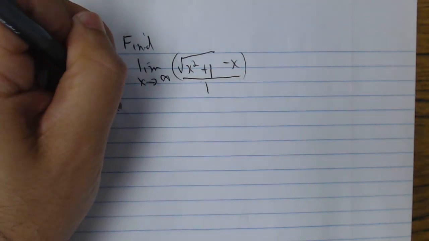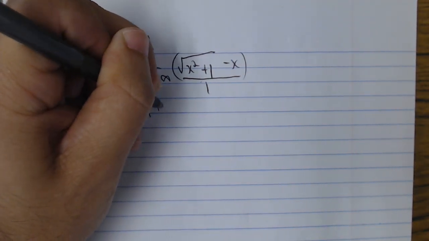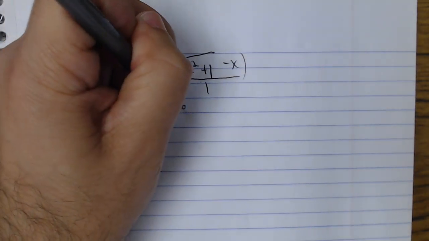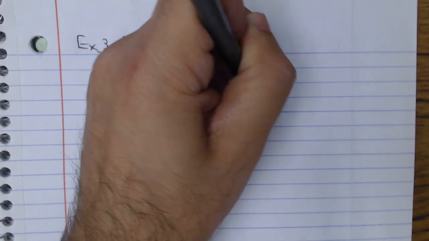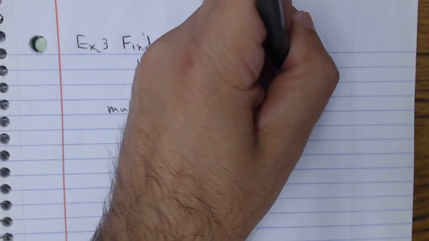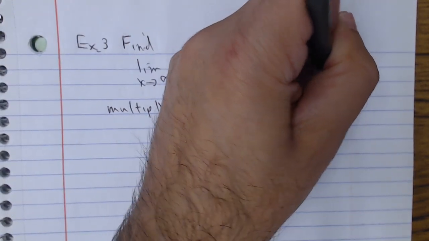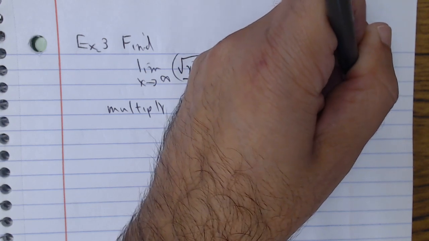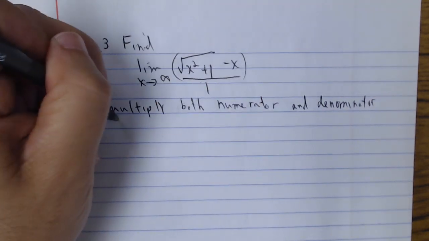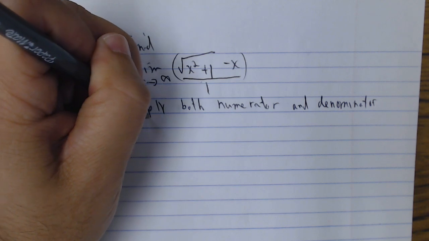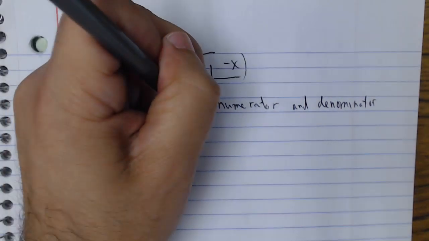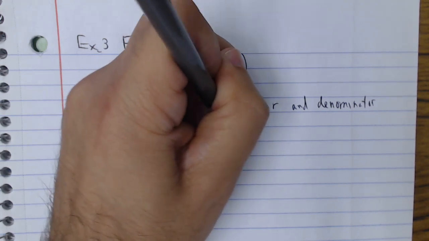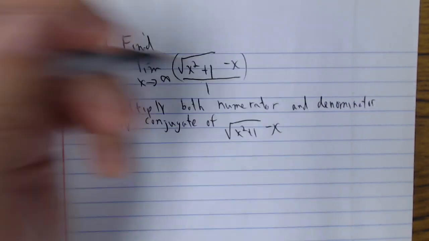So we could say multiply both the numerator and the denominator by the conjugate of square root of x squared plus 1 minus x.